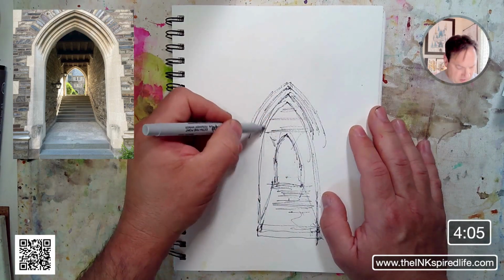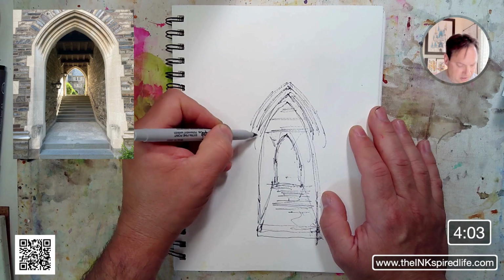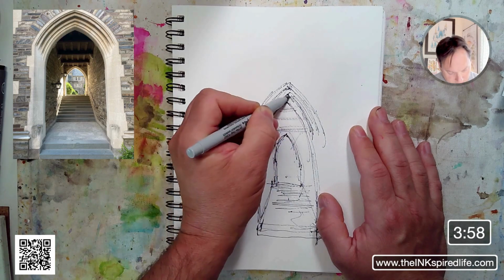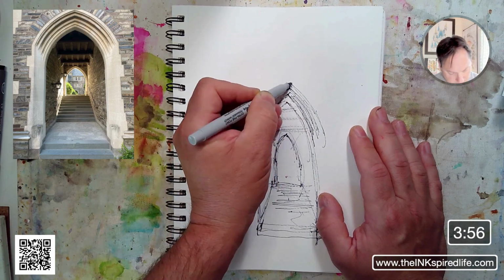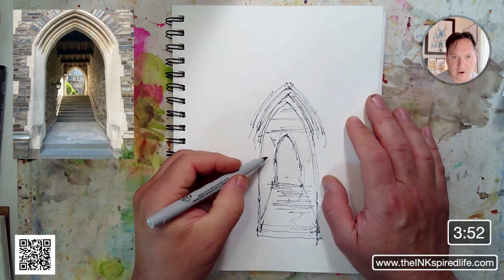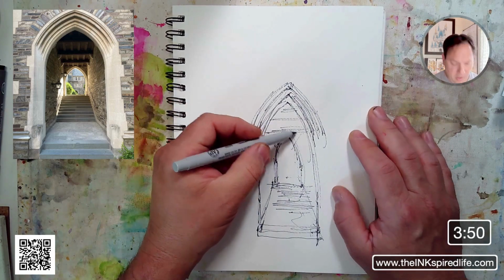Here, these lines don't continue all the way down. If you notice, these kind of stop at a point. This one might be a little longer, a little shorter. This one's a little longer, a little shorter there. So we have that there to create the sense of depth. And we do have some stonework.